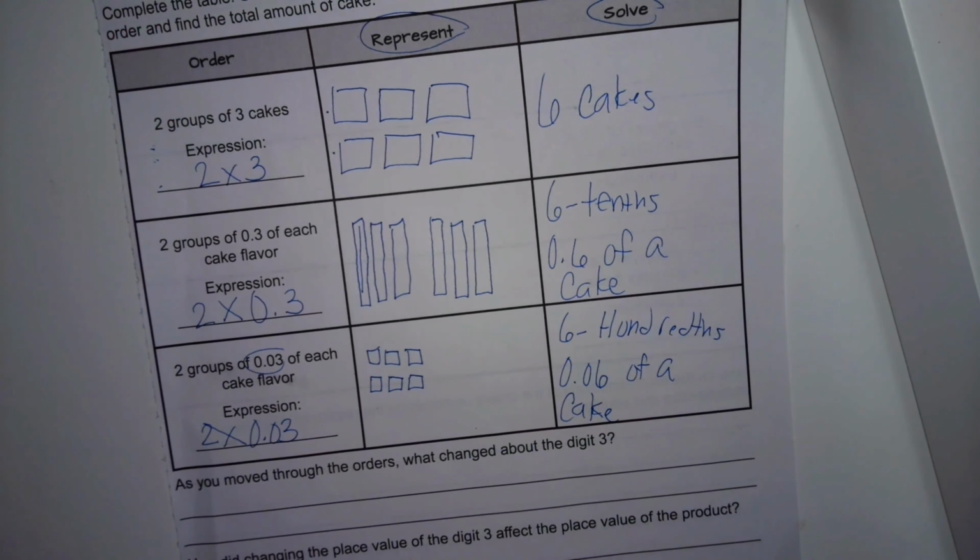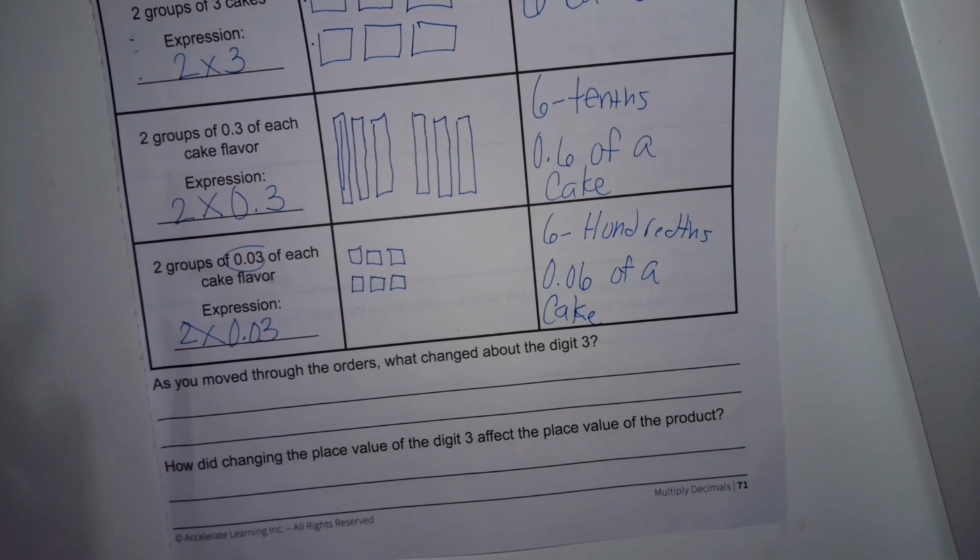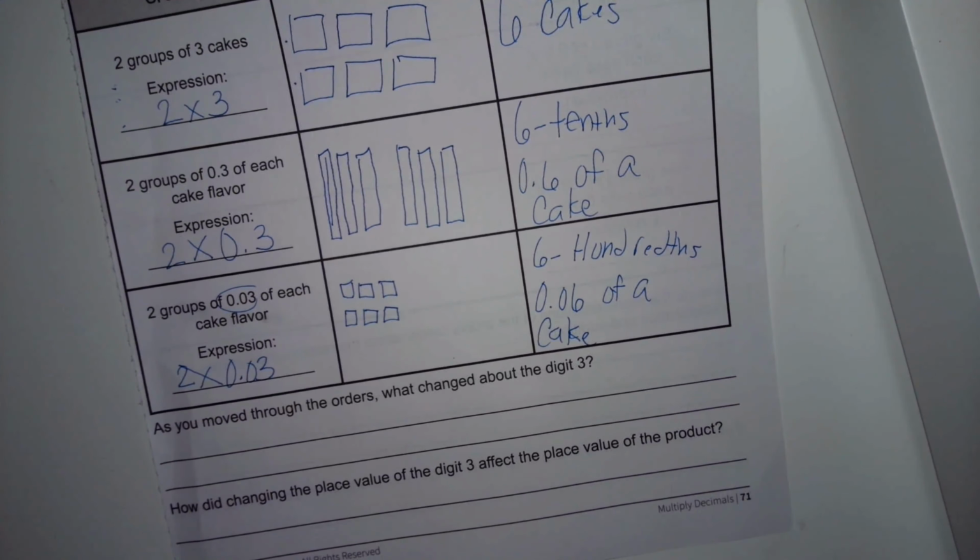Let's look at that question. The question says that as you moved through the orders, what changed about the digit 3? As I'm moving from my ones to my tenths to my hundredths, my digit is moving one place value to the right. Starts here, my ones. I move it over to the right to the tenths. And now I'm moving it over to the right again. And this time it's in the hundredths. Okay? And my value of the digit is decreasing by 1/10. My tenth, and now I'm decreasing another tenth to the hundredths.